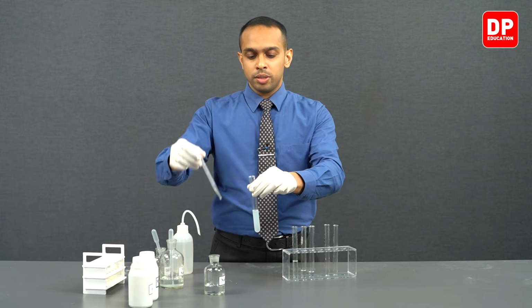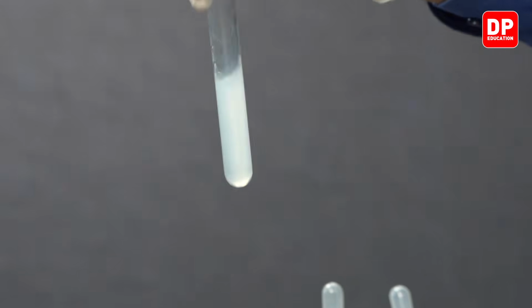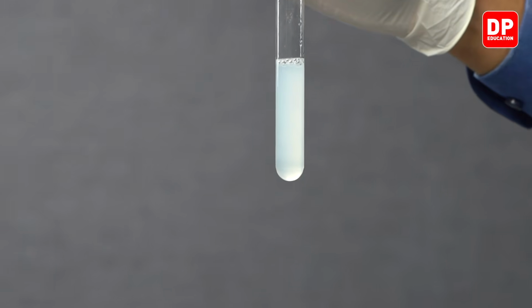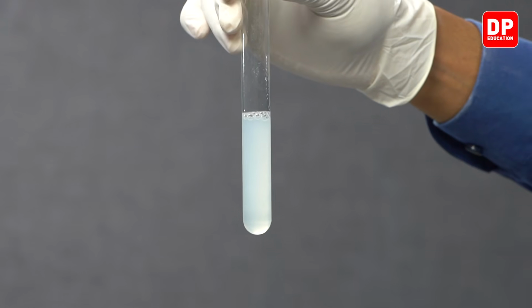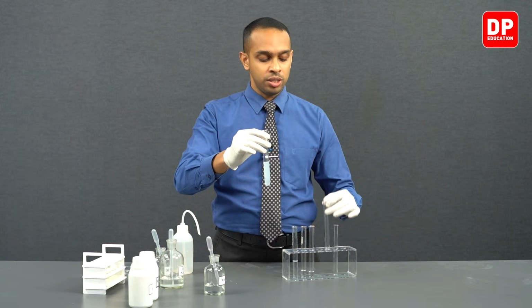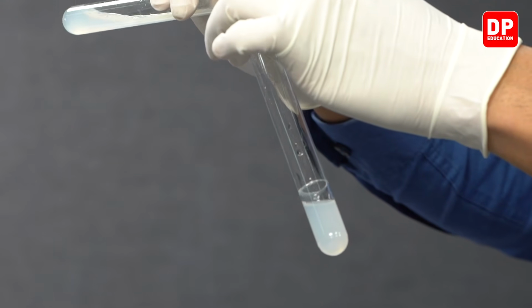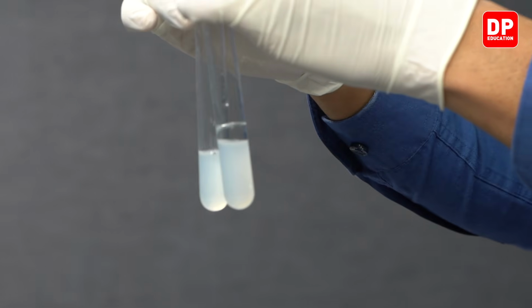We can add a few more drops of sodium hydroxide. You can see magnesium hydroxide is formed. Magnesium hydroxide is a white color, water insoluble precipitate. And this magnesium hydroxide suspension is going to be separated into two different test tubes.